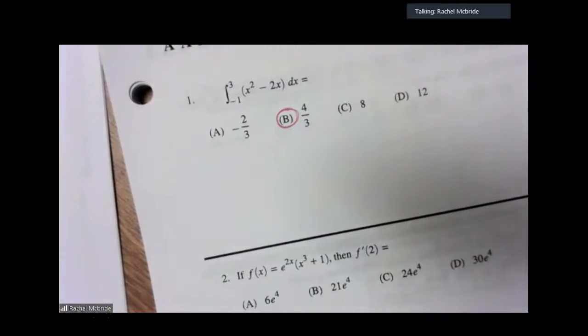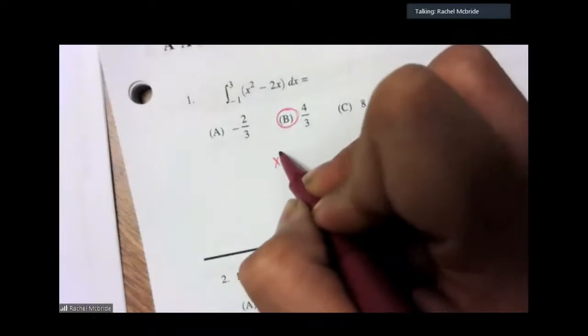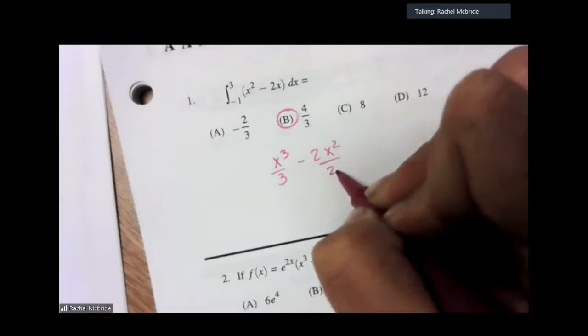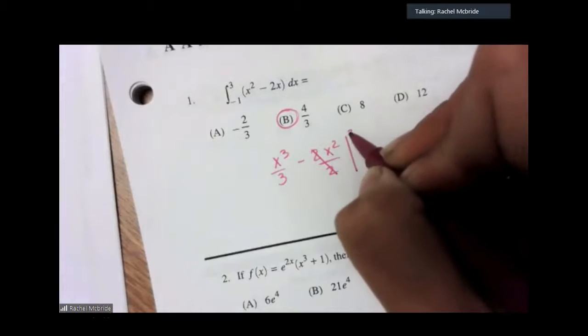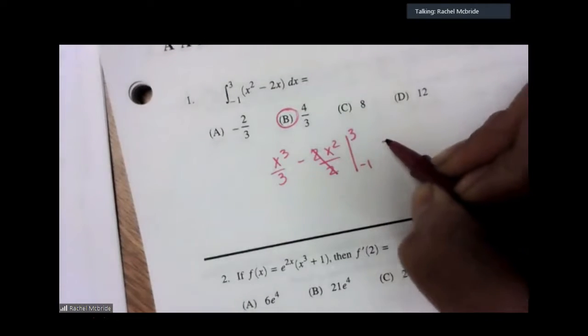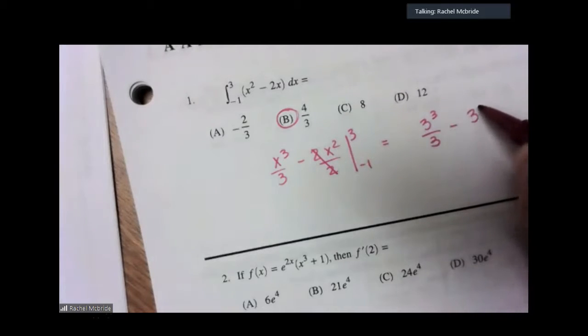So the answer is B because what you had to do was find your antiderivative. So x cubed over 3 minus 2x squared over 2. Your 2's canceled. And you evaluated from 3 to negative 1. So it's 3 cubed over 3 minus 3 squared minus negative 1 cubed over 3 minus negative 1 squared.